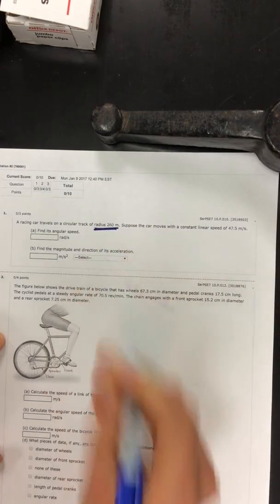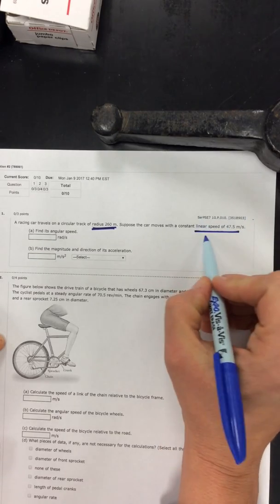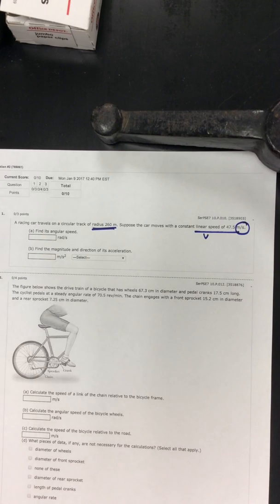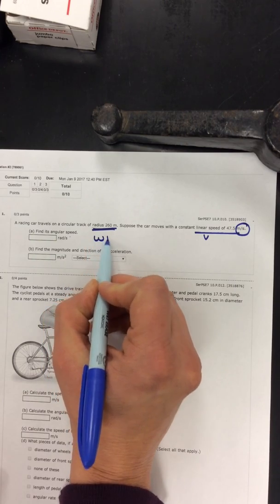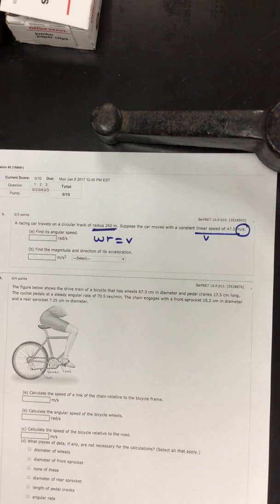Okay, so we're given our radius of 260 meters. You are given a linear speed, so velocity, and you know what? Always be careful and take a look at the units as well. They should match. If you saw radians per second, you would assume it's an angular speed. But meters per second, that's a linear speed. All right, so you want to find its angular speed. That's a pretty quick application of this relationship.